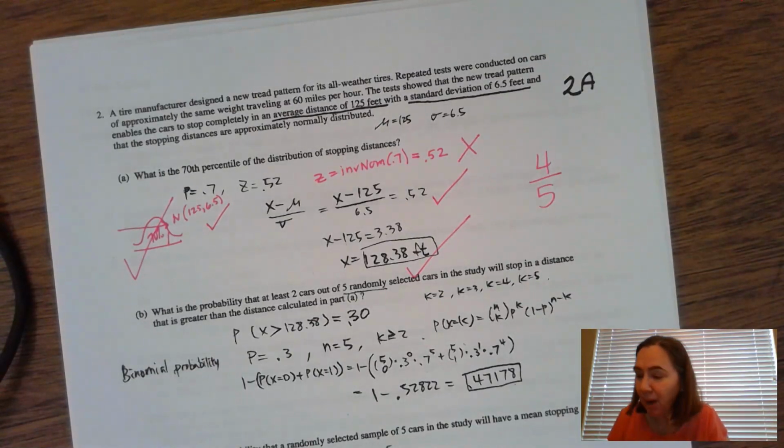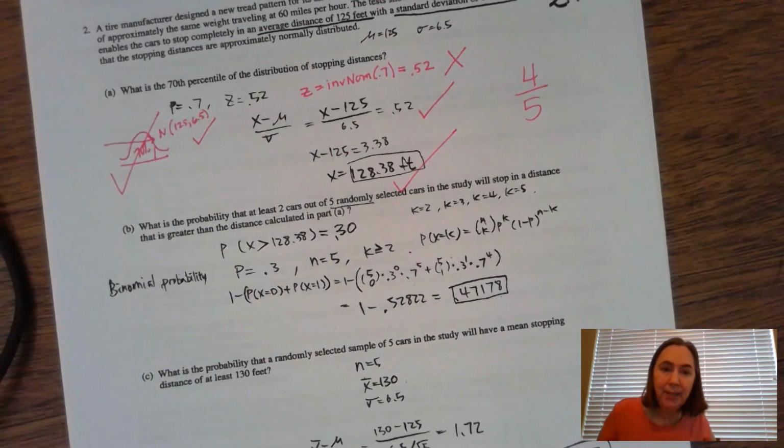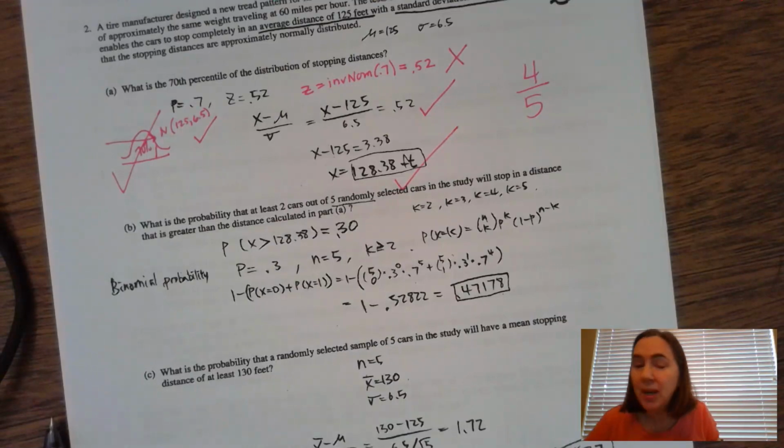Okay. Part B, there's a sort of sticky part in Part B. Even when I first read it, I thought, what is the P, the probability that I'm going to be using? I'm used to using it from a previous, like the A part. This one is a little bit different. Okay, B says, what's the probability that at least 2 out of 5? Now, just from that, you know it's going to be a binomial problem. So they are expecting you to write down that it is a binomial model with N and P.